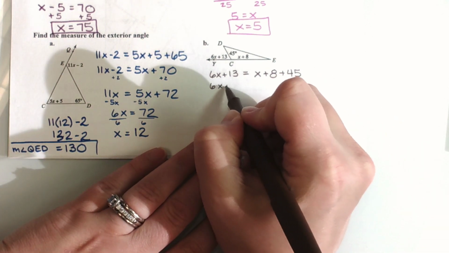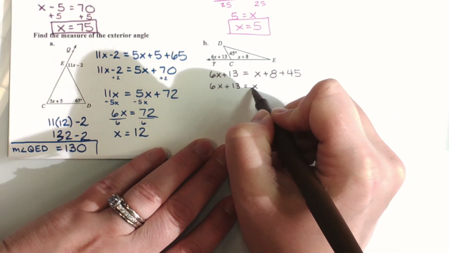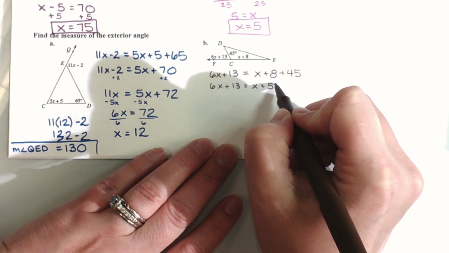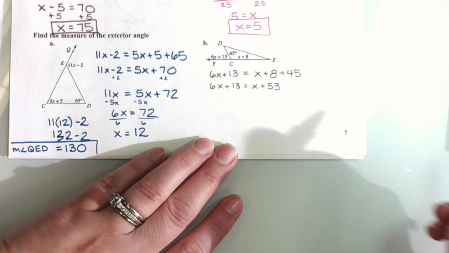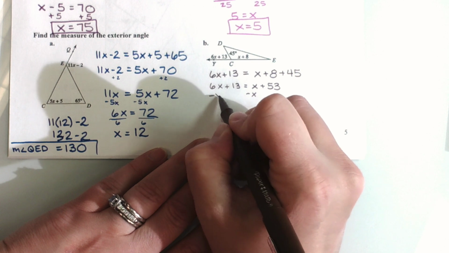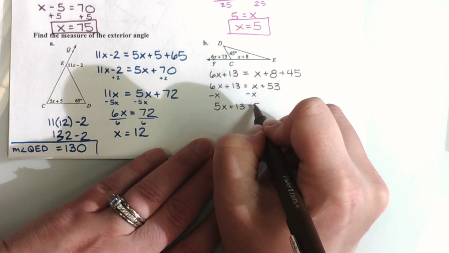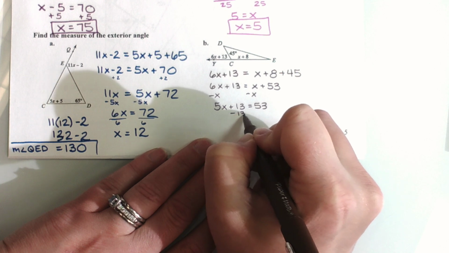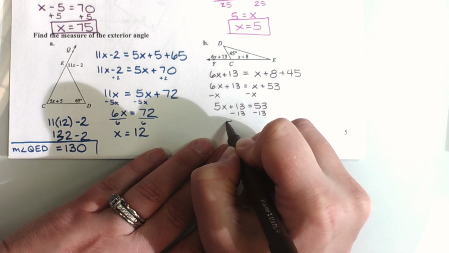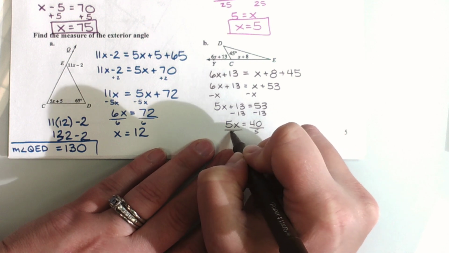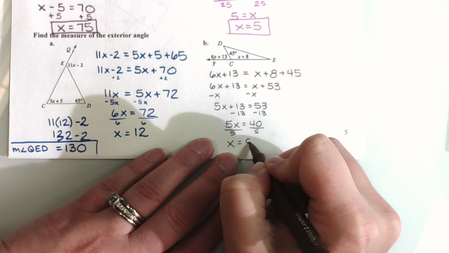Combine like terms, 8 plus 45 is 53. Subtract my x. 5x plus 13 equals 53, minus the 13. 5x equals 40, and divide by 5. 8.